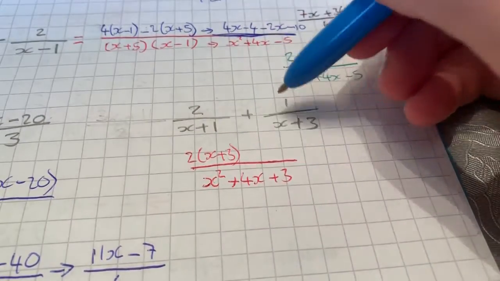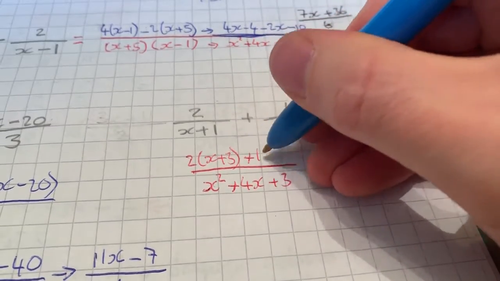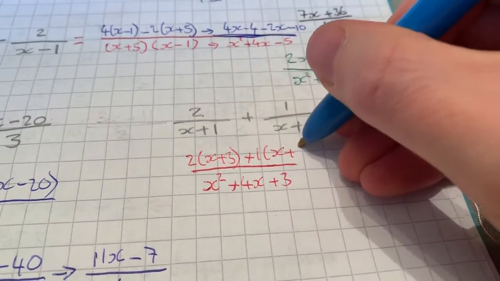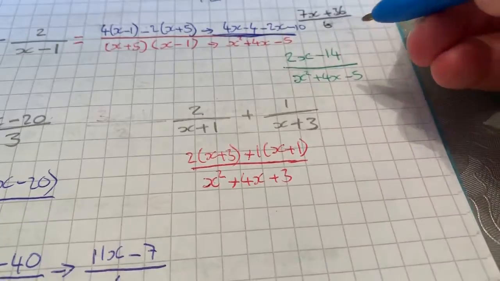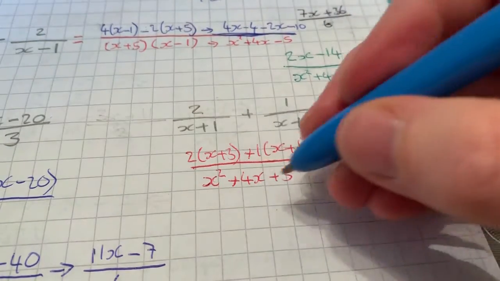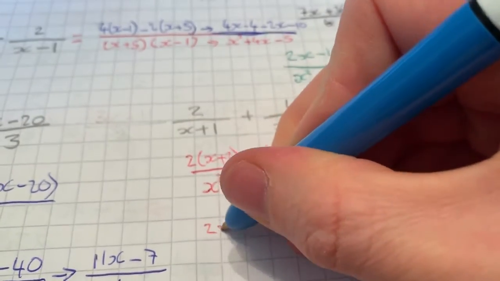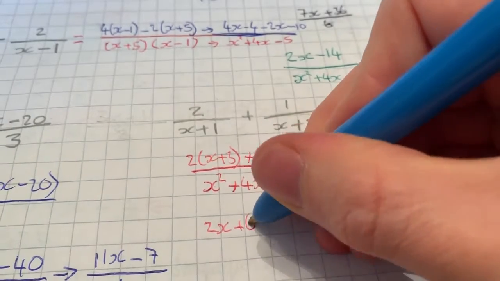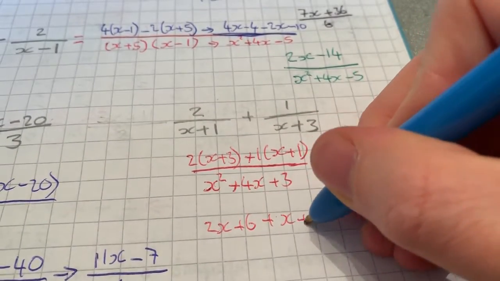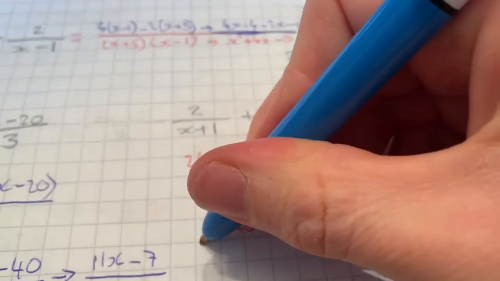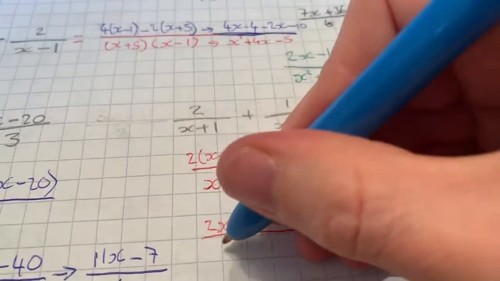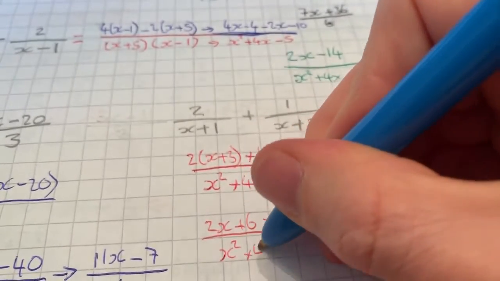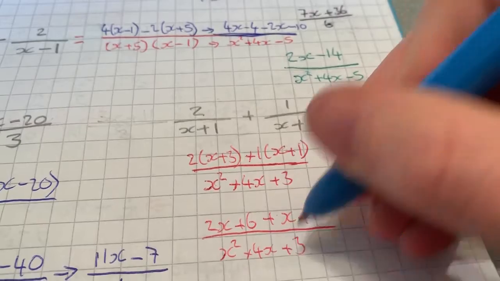This side I've got 1, well this is quite nice, 1 multiplied by x plus 1. So if I expand those brackets at the top, I'll have 2x plus 6 plus x plus 1 all over this x squared plus 4x plus 3.